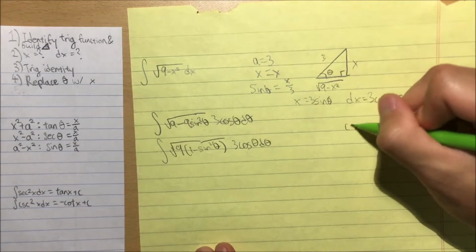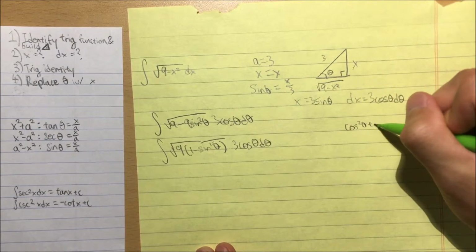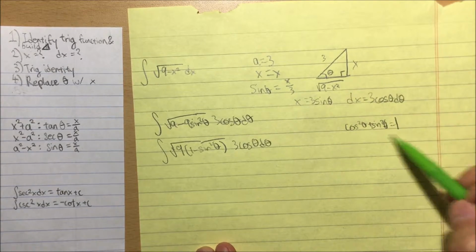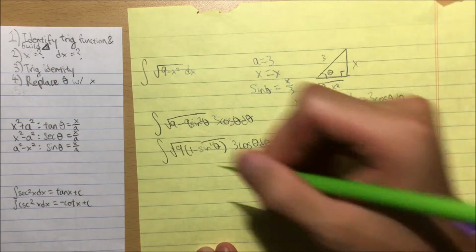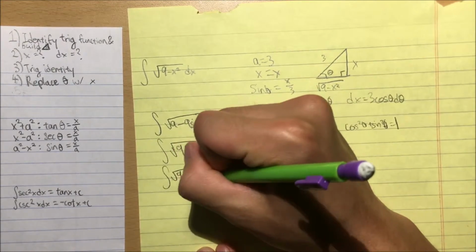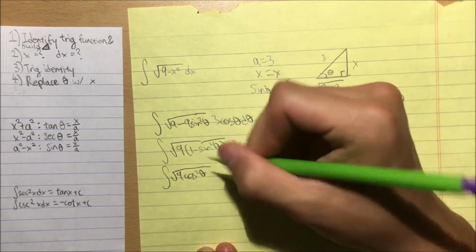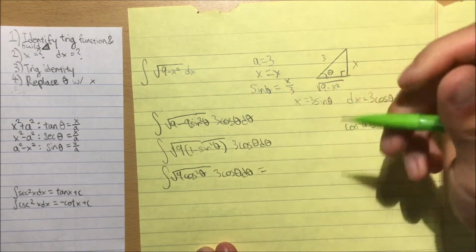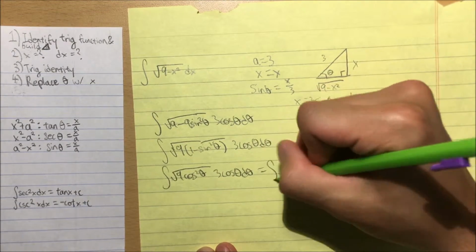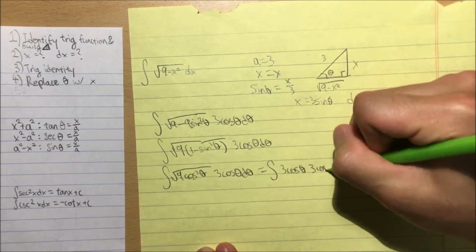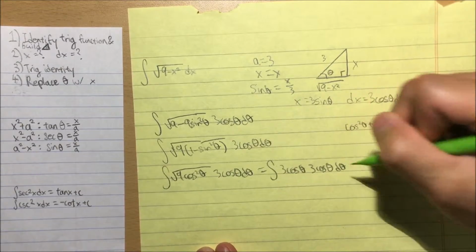And then we'll use basic trig identities to simplify this. 1 minus sine squared of theta is cosine squared of theta. That's square root of 9 cosine squared of theta, 3 cosine of theta d theta. And that means this is the integral of 3 cosine of theta times 3 cosine of theta times d theta.